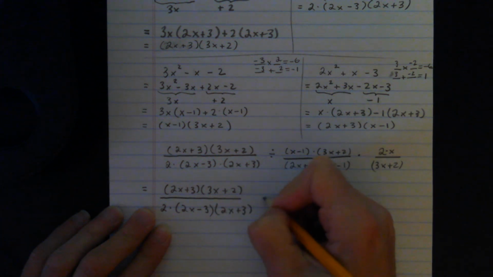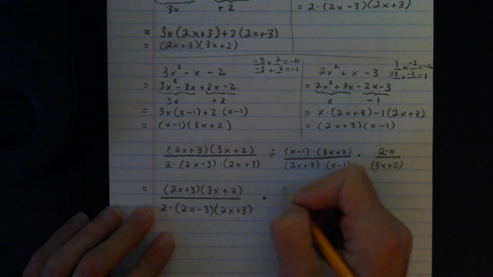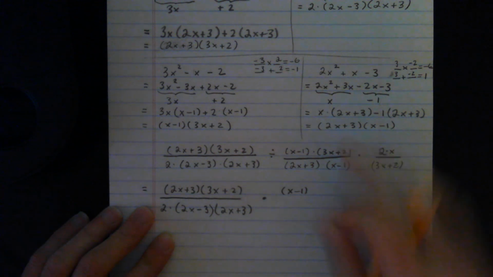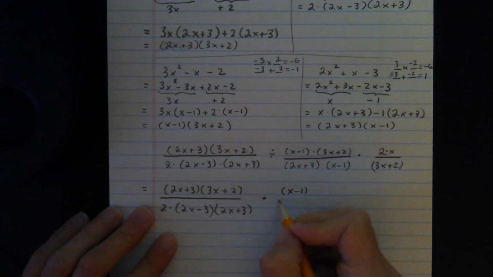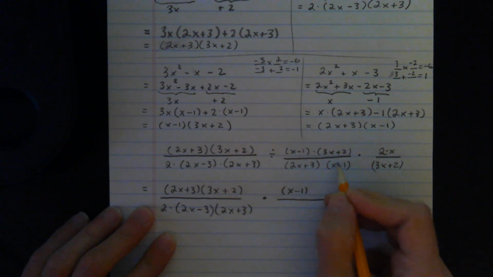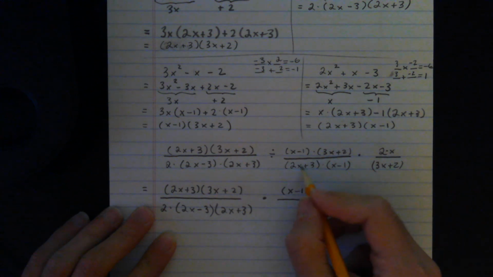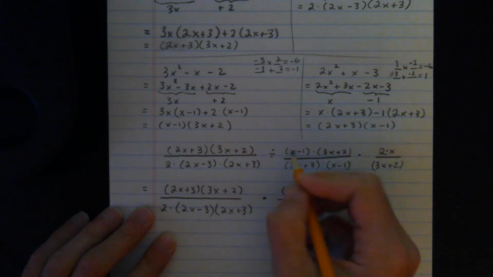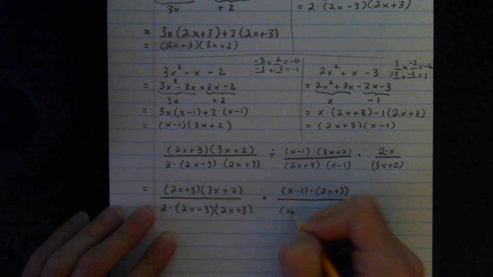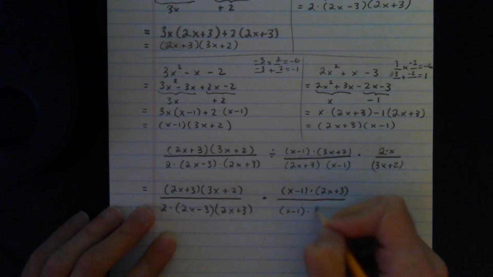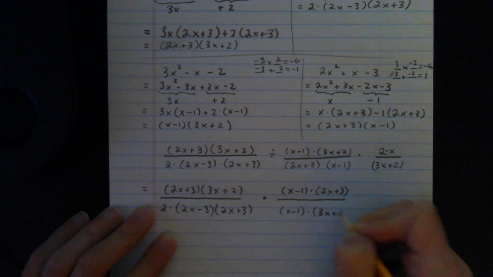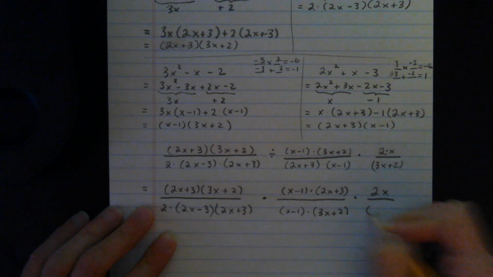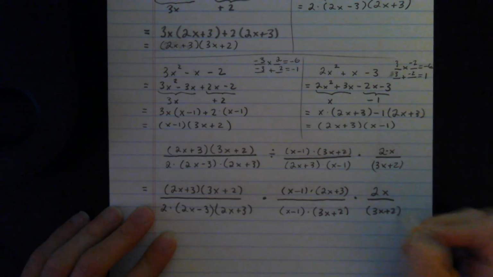My writing's getting a bit sloppy here. Just want to get this done at this point. Yeah, these are arduous questions. They take a lot of work. Sorry, I'm supposed to be flipping that, so I've almost made a typo there. Fortunately, there was an x minus 1 down there. So this is (x minus 1) times (2x plus 3), and now this one goes on the bottom: (x minus 1) times (3x plus 2). And then, last but not least, we're multiplying by 2x over 3x plus 2.